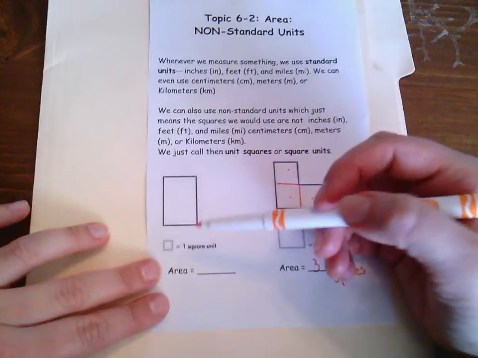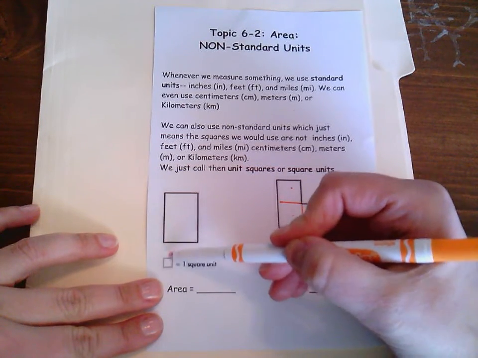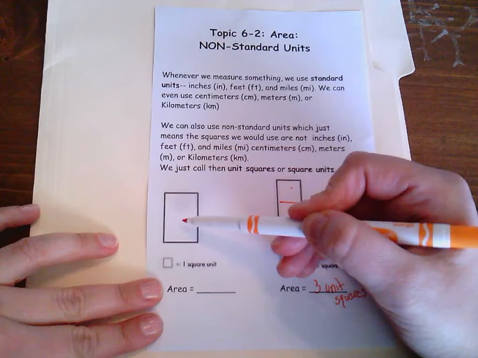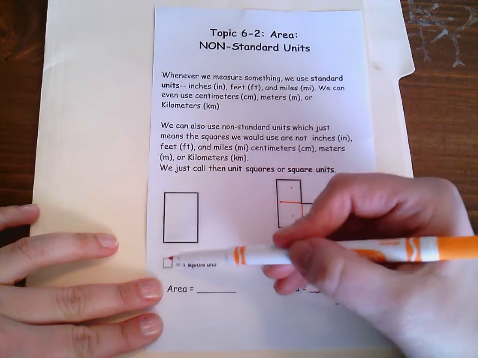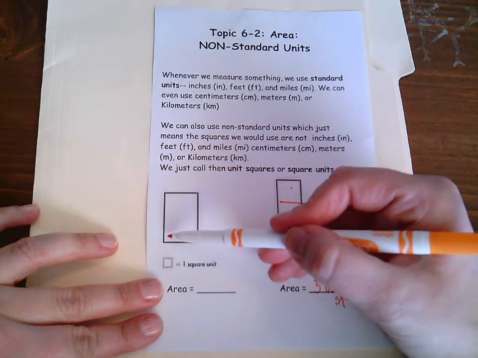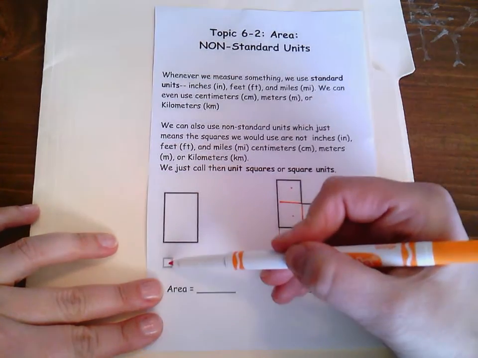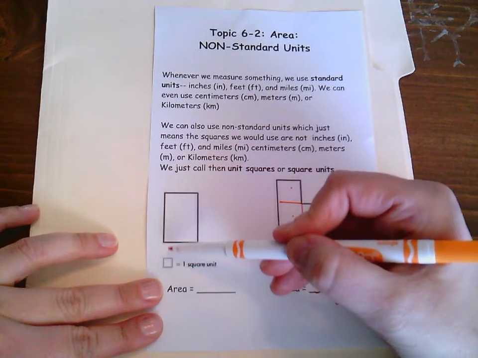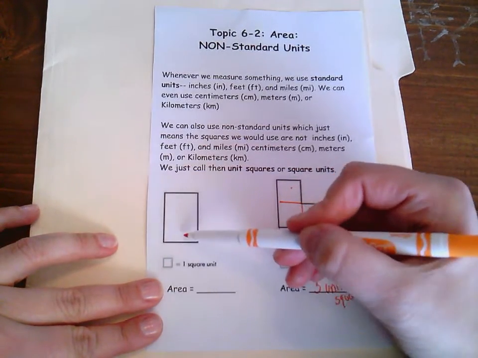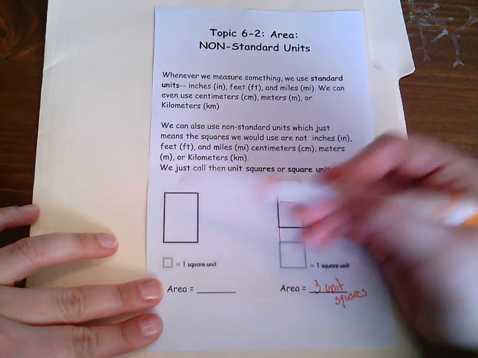Now, this one's going to be a bit trickier because we need to be very accurate in seeing how many of these will fit in here. And I'm trying to be very systematic with this. So looking at this shape, the first thing I want to think to myself is how many of these do I think will fit across? And I'm going to start by making columns. And I think with my estimation, I'm going to say I can probably fit 4 of these squares across here. So that's what I'm going to start with and then start building up my rows.